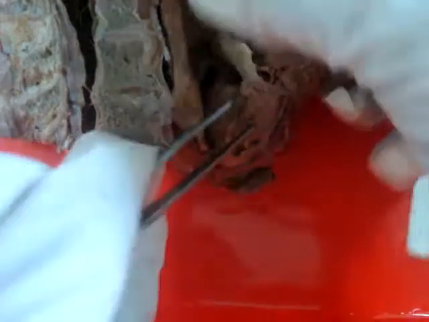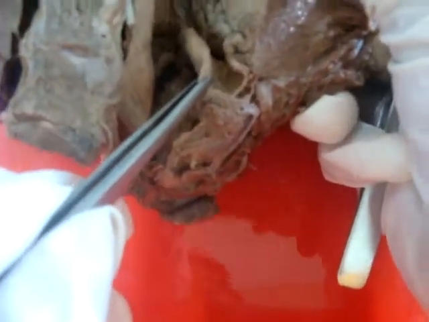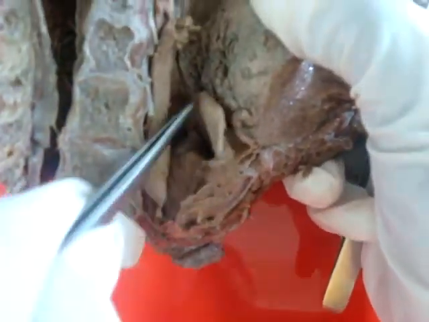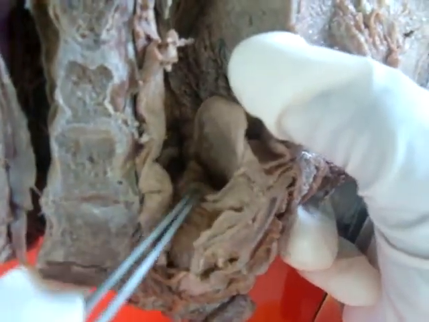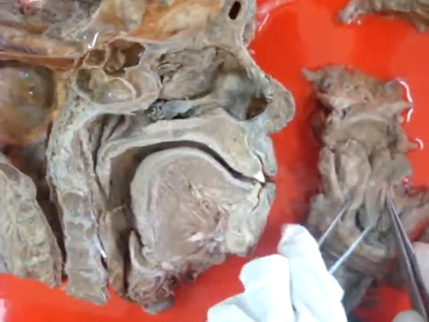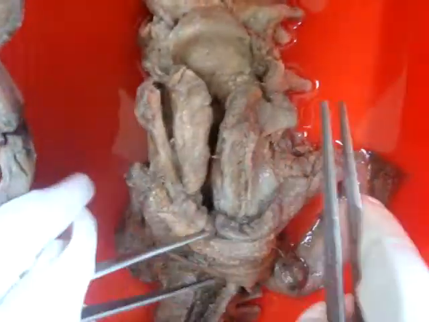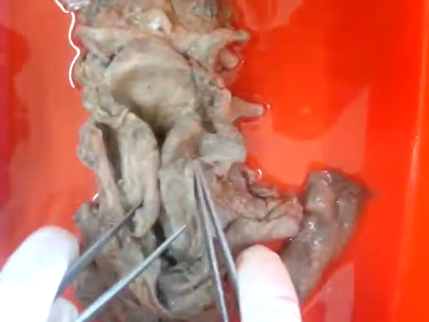This is the epiglottis. So this is the upper free boundary of the epiglottis. So this over here, this is the opening of the laryngeal inlet. Let us have a look over here. So this thing, when it is closed, this is the specimen of the larynx and the pharynx.